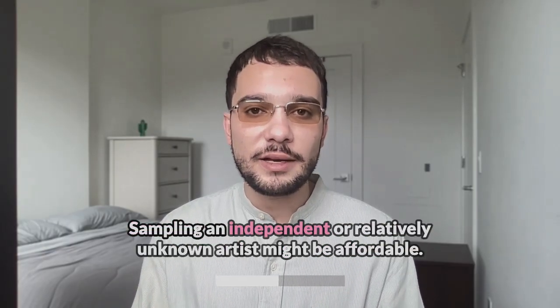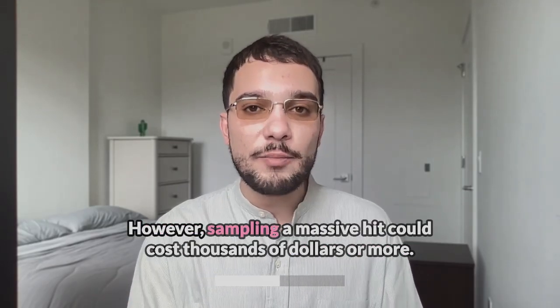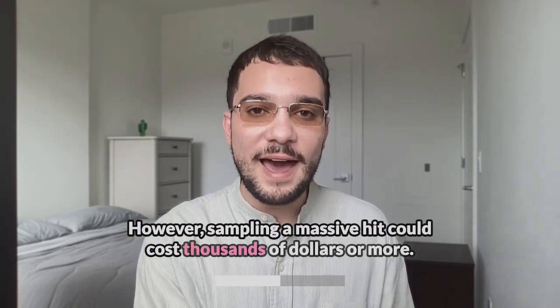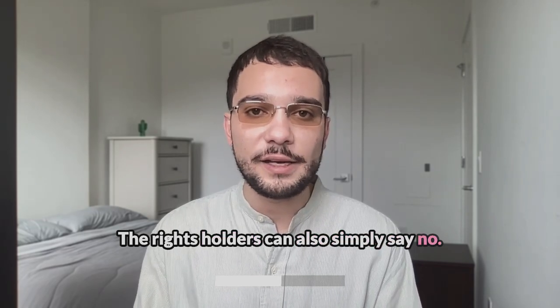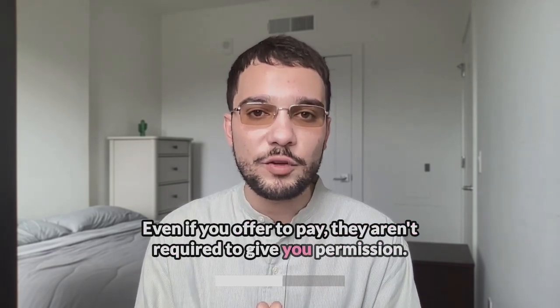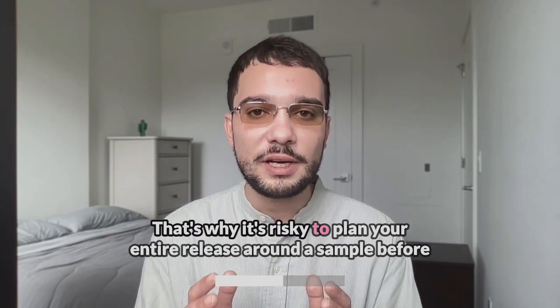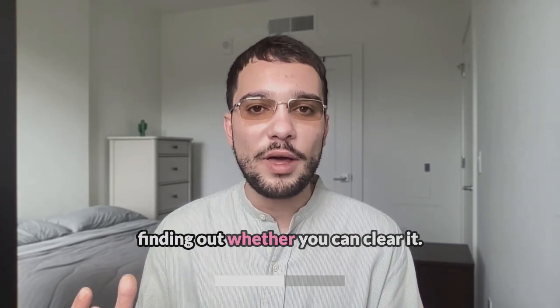Sampling an independent or relatively unknown artist might be affordable. However, sampling a massive hit could cost thousands of dollars or more. The rights holders can also simply say no. Even if you offer to pay, they aren't required to give you permission. That's why it's risky to plan your entire release around a sample before finding out whether you can clear it.